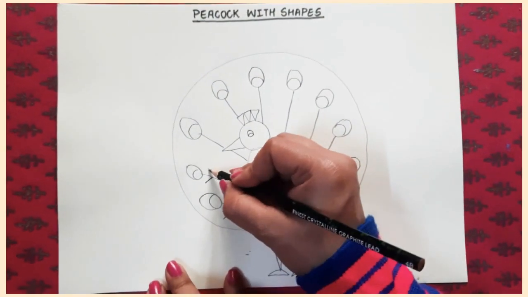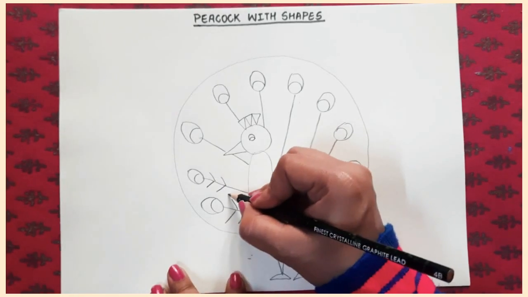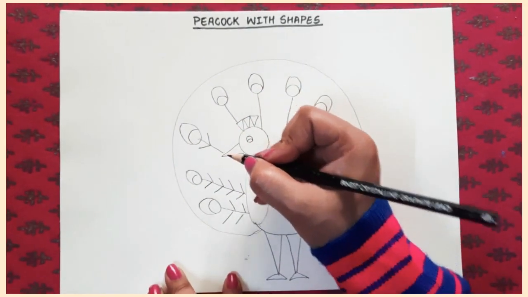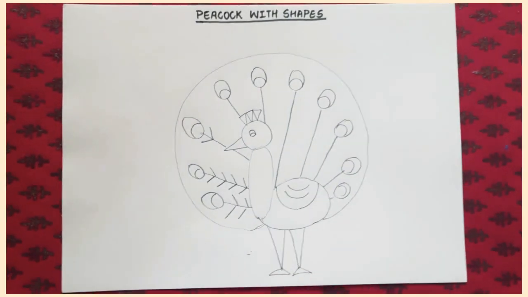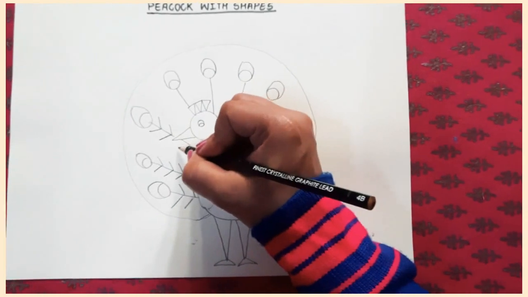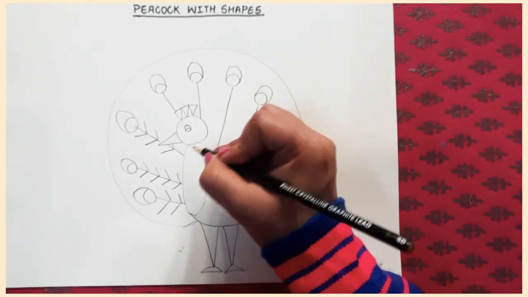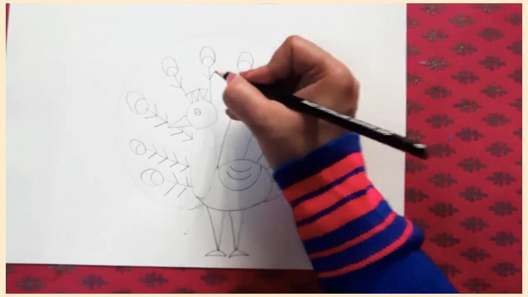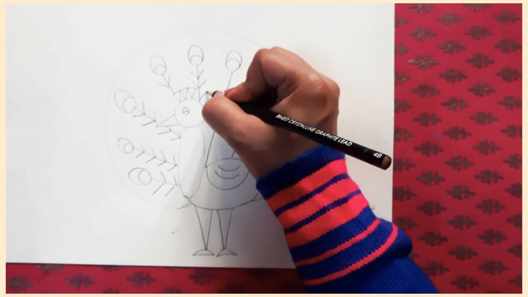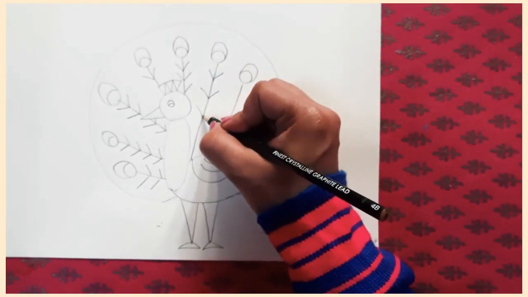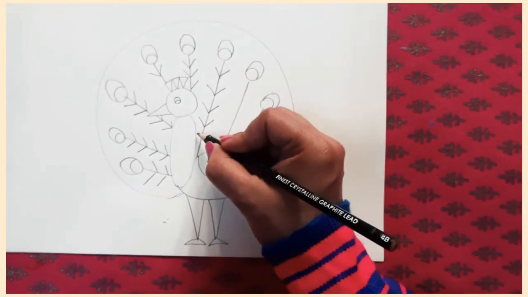Now children, let's draw these V shapes. So with these V shapes we are adding the design. Now this you can do with your sketch pen, or with a black sketch pen or colorful sketch pen, whatever you like.